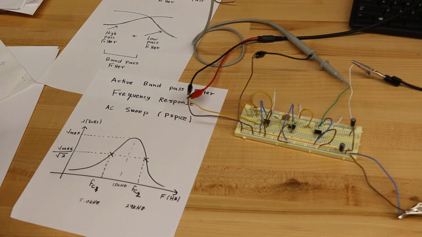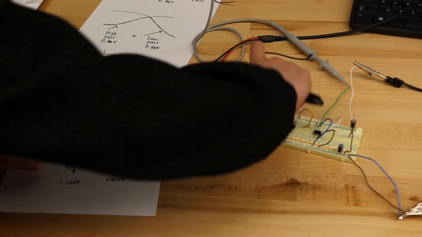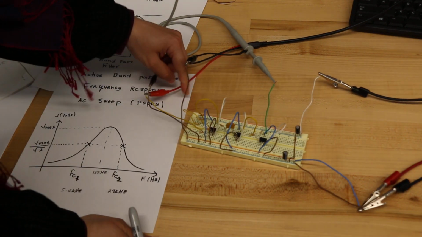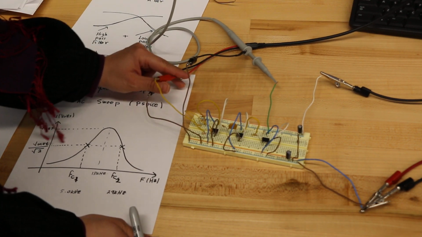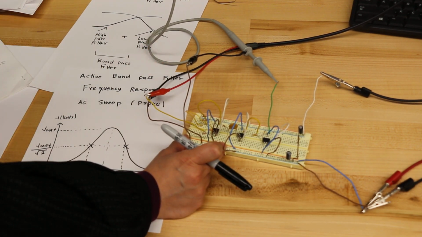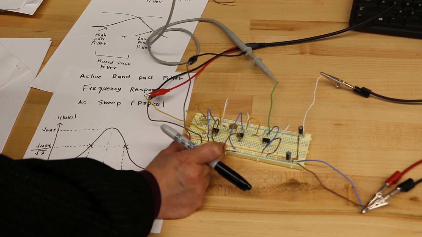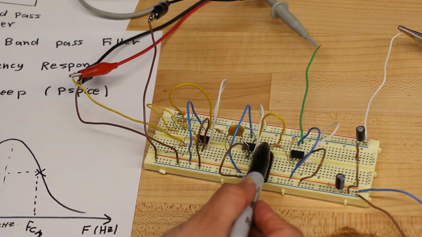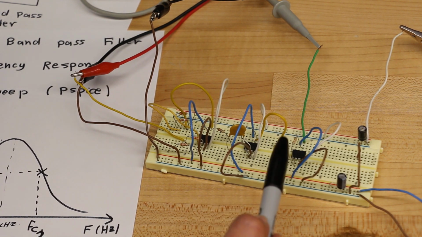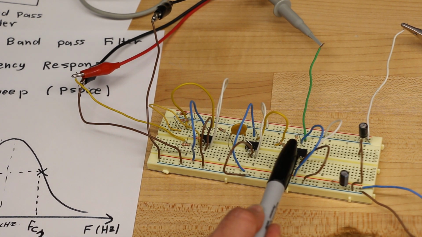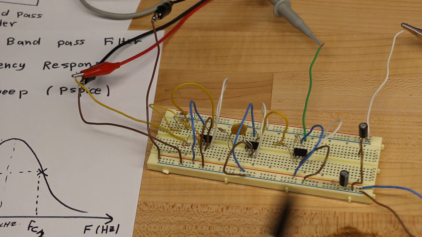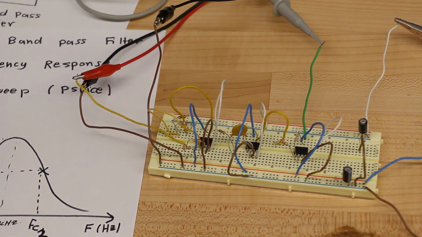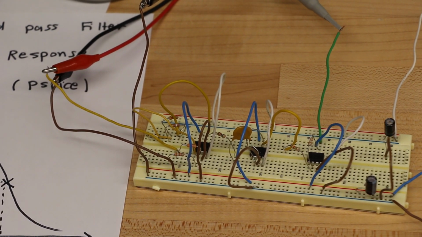Now let's see the circuit. So here's the circuit. It's a bit huge. So here's the input from the function generator. The first part is the low pass. The second part here, the second operational amplifier, is the high pass, and the third part is the inverter. And now let's apply power and signal and see the output on the oscilloscope.